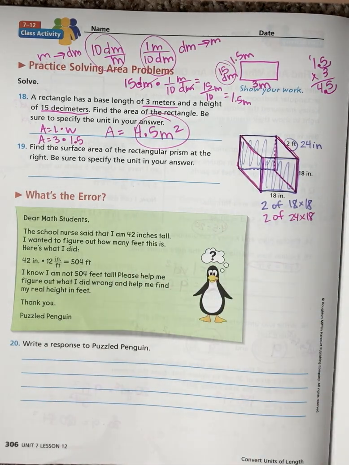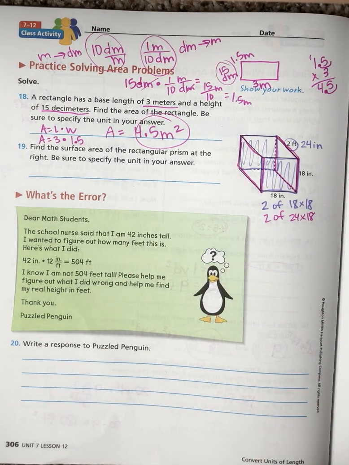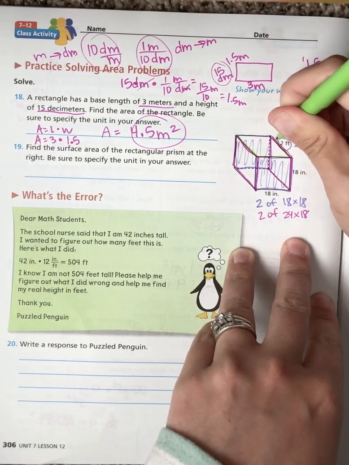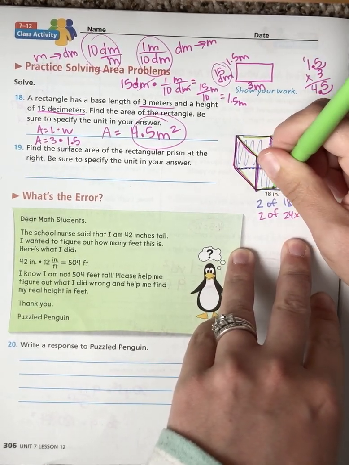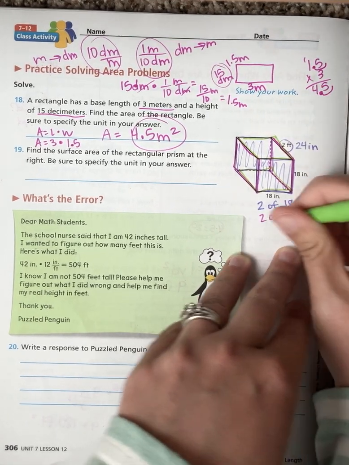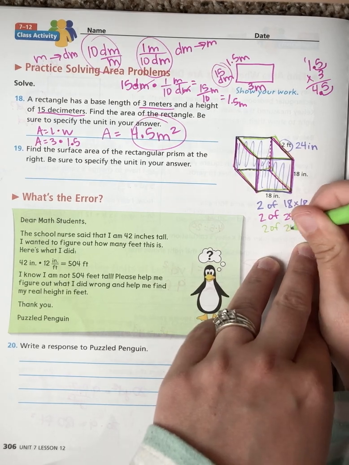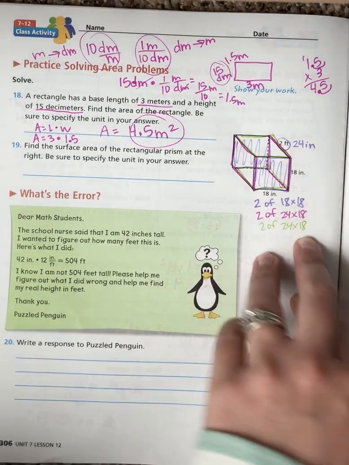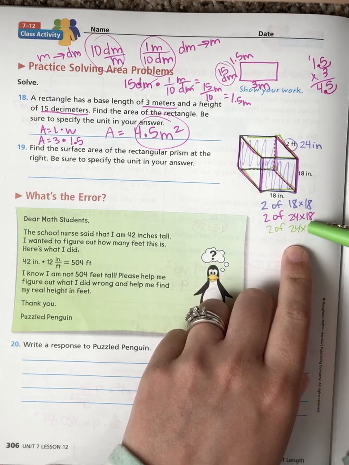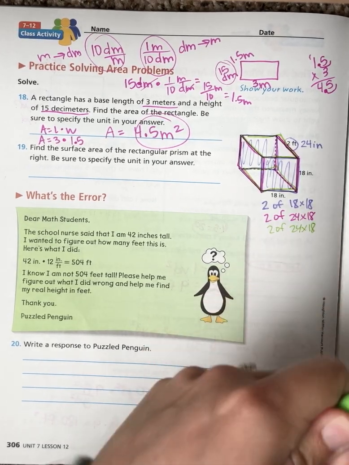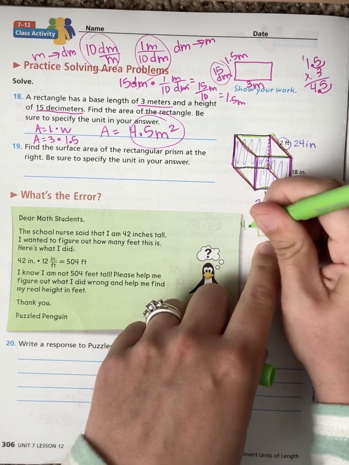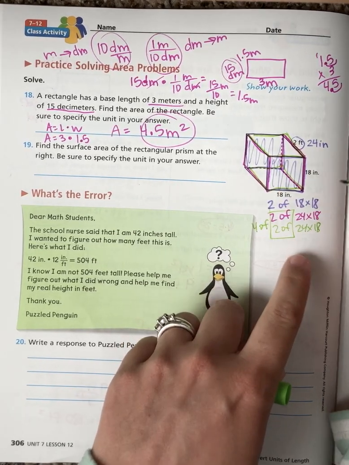And then we have our top and bottom. Our top and our bottom, which is 24 inches by 18 inches. Now for me, I noticed that my left and right and my top and bottom are both the same. So after I find out 24 times 18, I'm going to multiply it by 4 of them instead of just 2 of them.